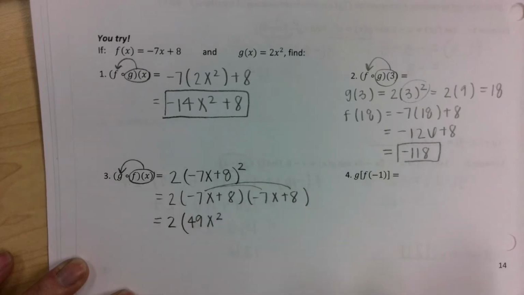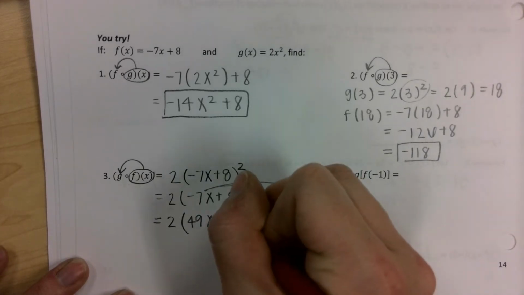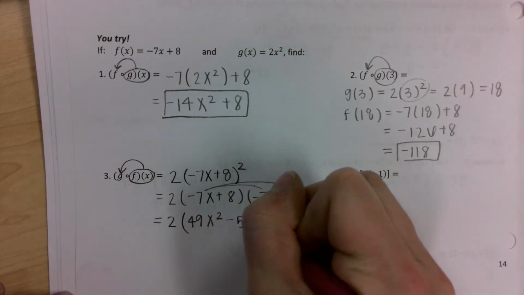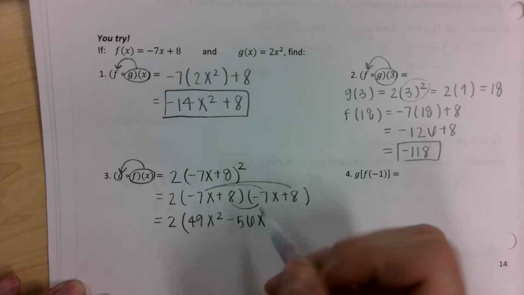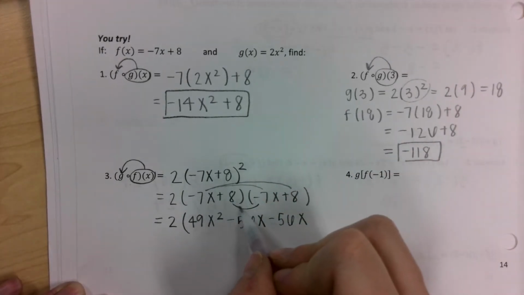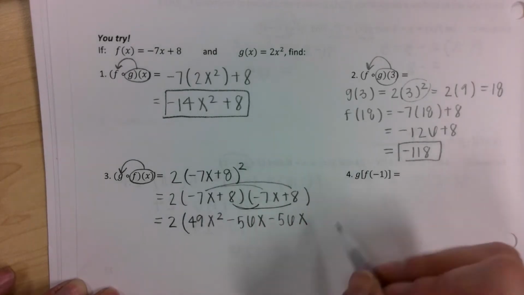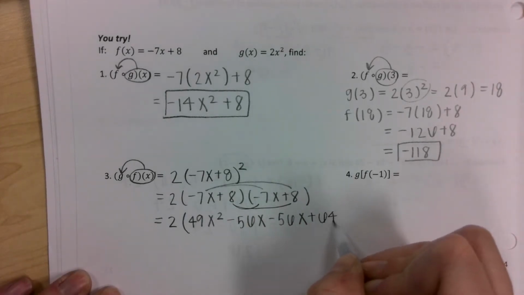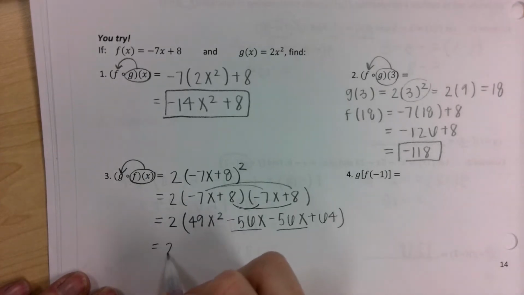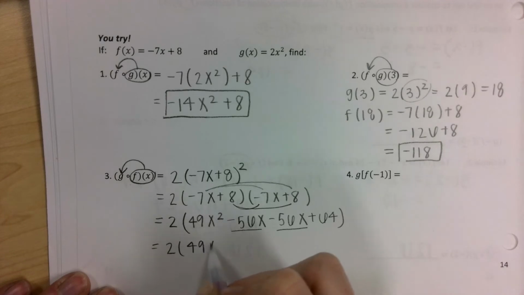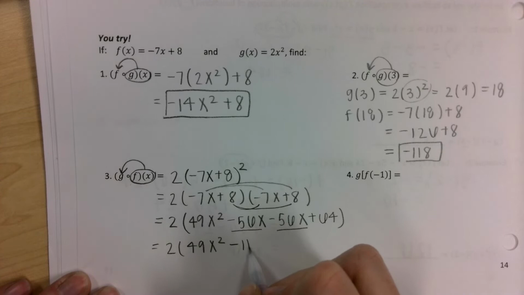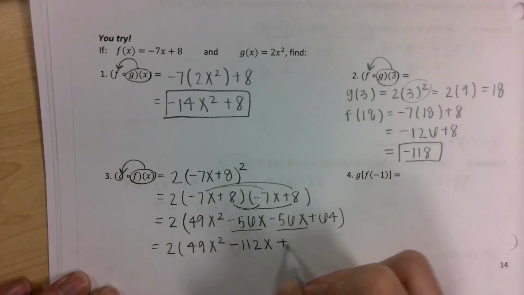Negative 7x times 8 gives me negative 56x. 8 times negative 7 is negative 56x. And positive 8 times positive 8 is 64. I notice I have some like terms here, so I'll combine those. Negative 56 minus 56 is negative 112x.